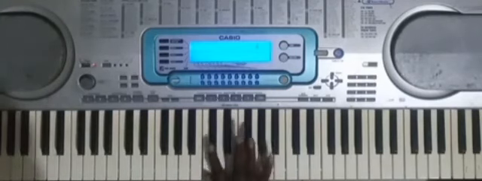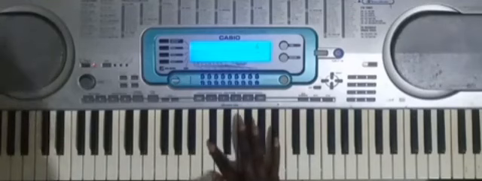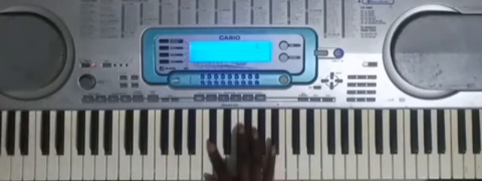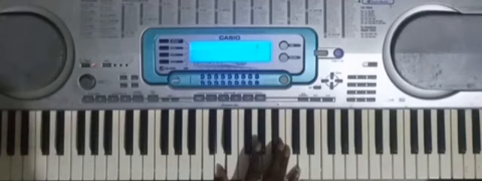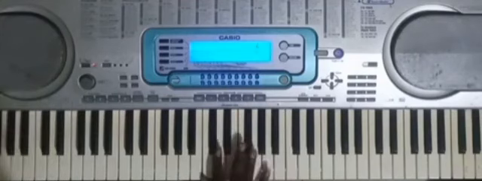Then as your second finger is coming to C sharp, you see this position I'm in, then your thumb comes under and strikes this D. You see that? So we just repeat the process.